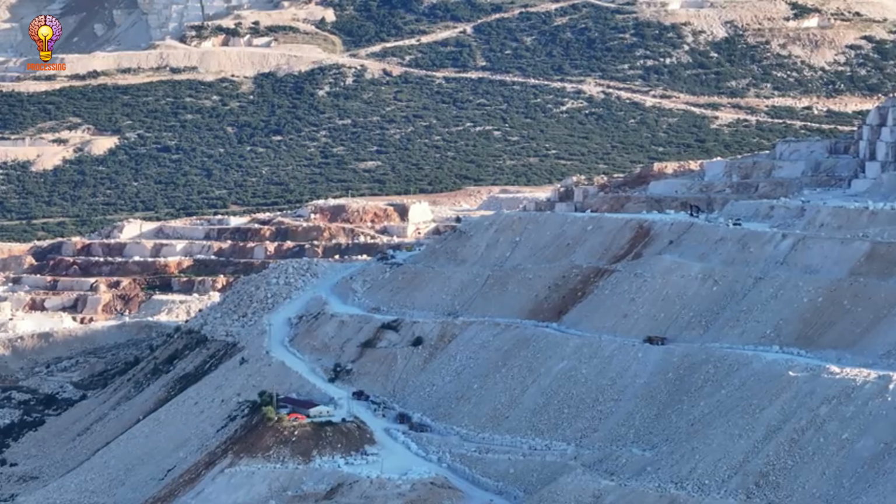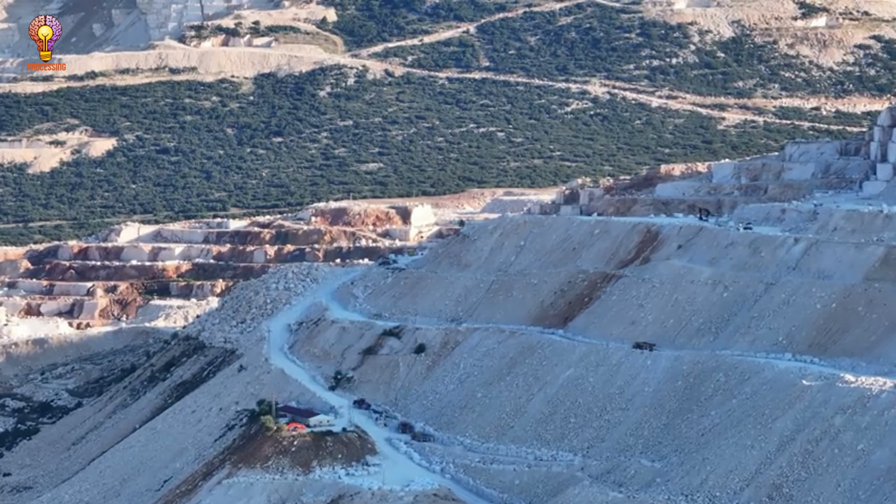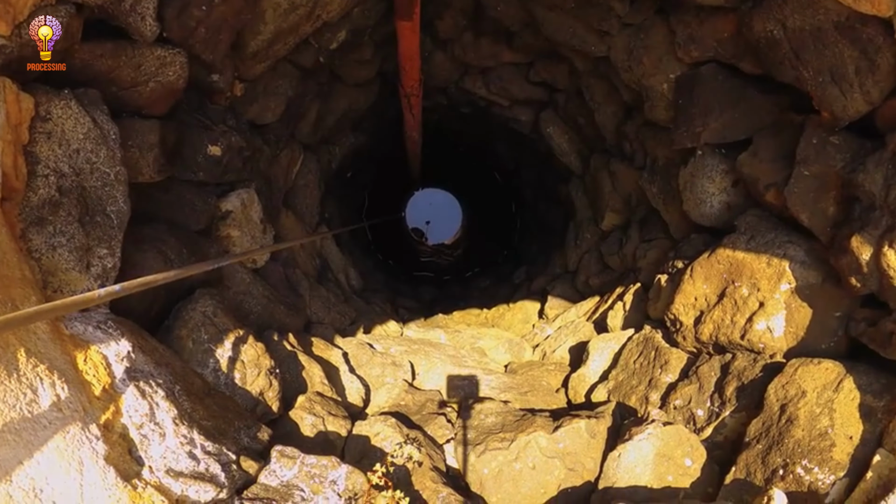The two main mining methods are open pit mining, used when silver ore is near the surface, and underground mining, used for deeper deposits. 2. Crushing and grinding. Once mined, the ore is crushed into smaller pieces to facilitate the extraction of silver. It is then ground into a fine powder to increase surface area for processing.